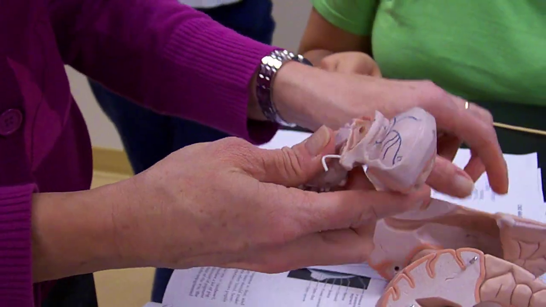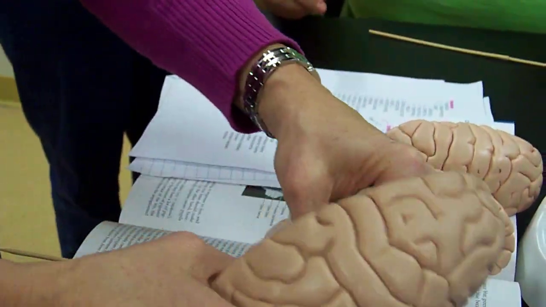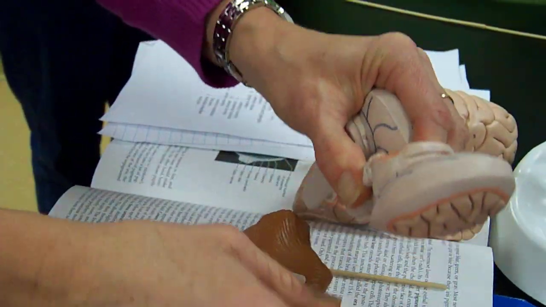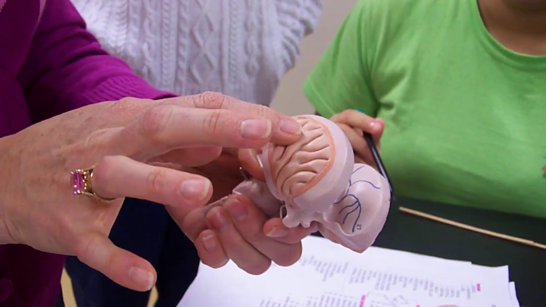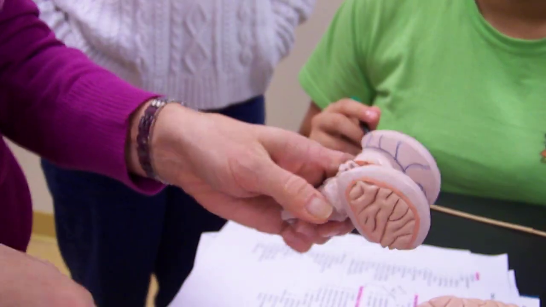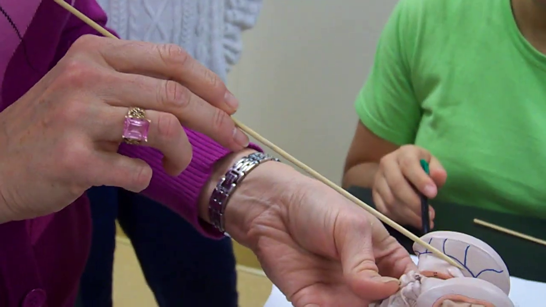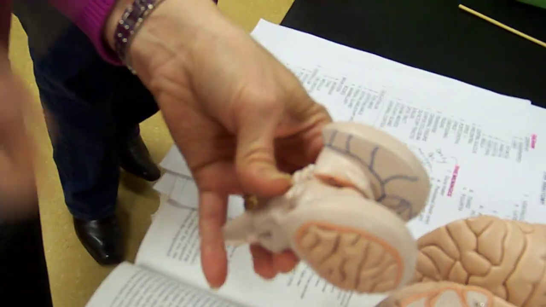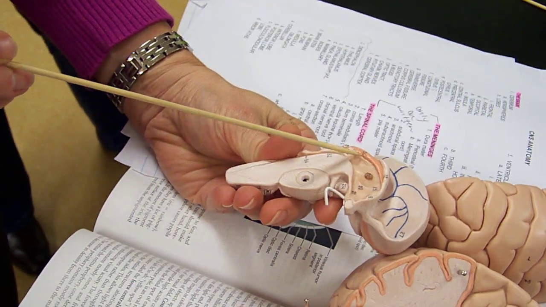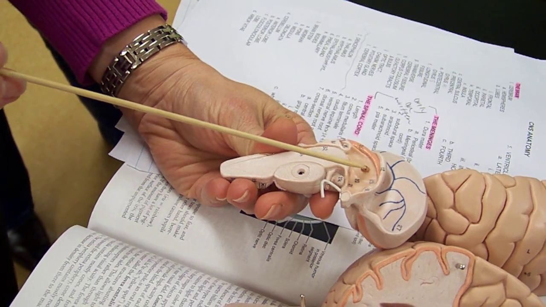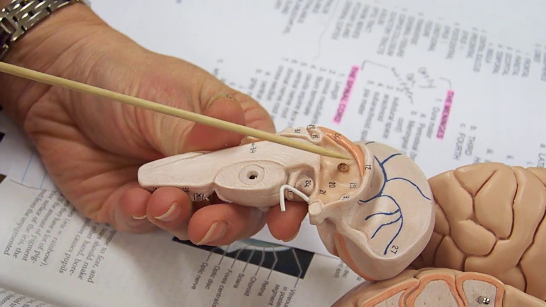Now we're going to look at the diencephalon here, which is in the center of the brain. Now this is showing you the diencephalon with the insula lobes attached, but you have the thalamus. We'll open it up, and here is the thalamus. This is where the thalamus has commissure tracts to connect to the other side.